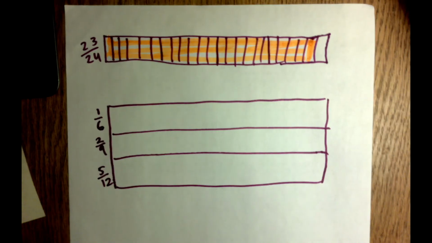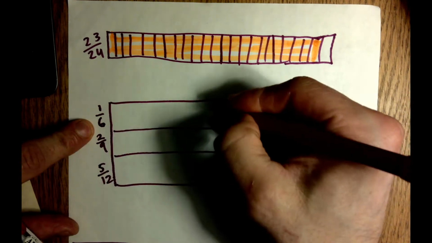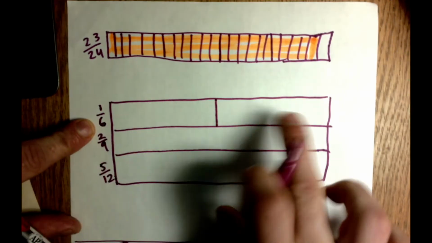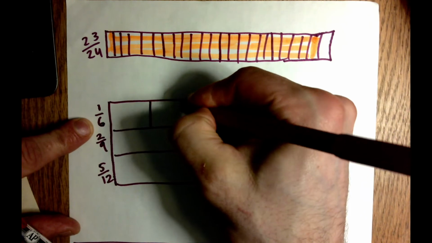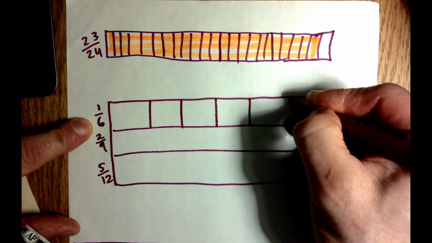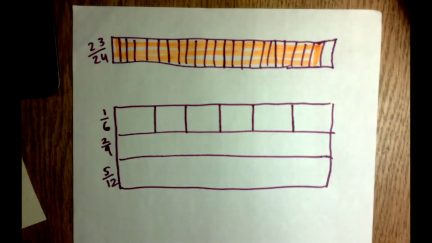Now the first thing we're going to do is make our sections. So I need 6 sections here. There's my middle. I'll need 3 on each side. Now I need 1 out of those 6.